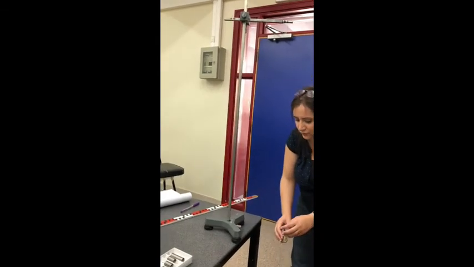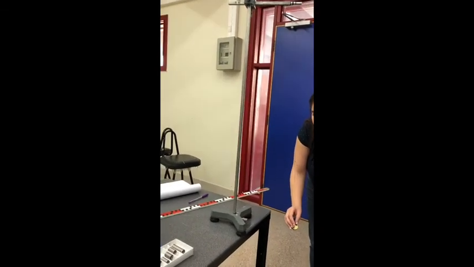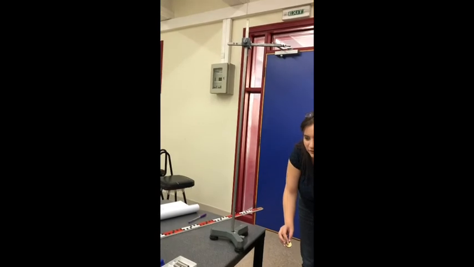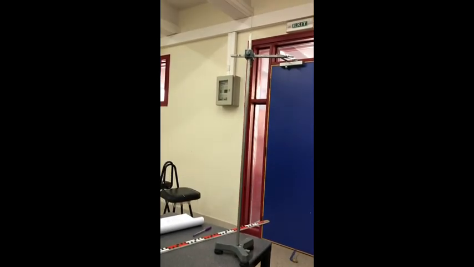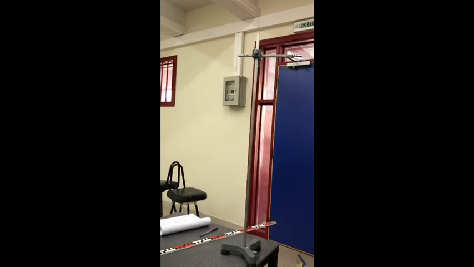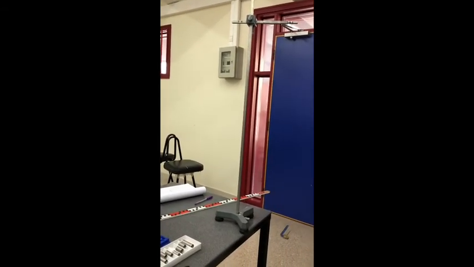So it should be parallel to the table. 1, 2, 3. 1, 2, 3, 4 and 5.